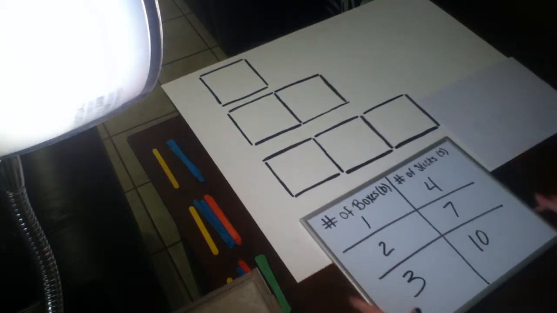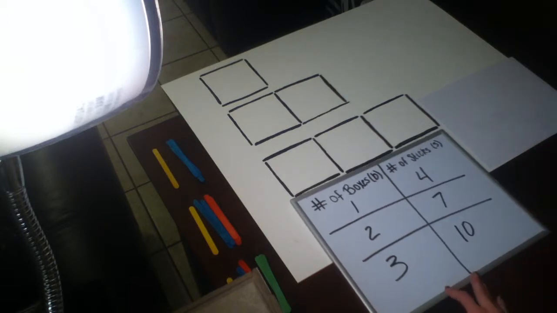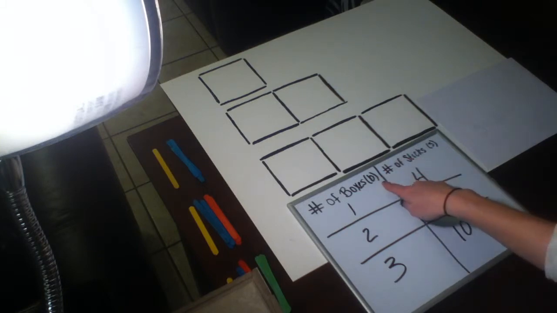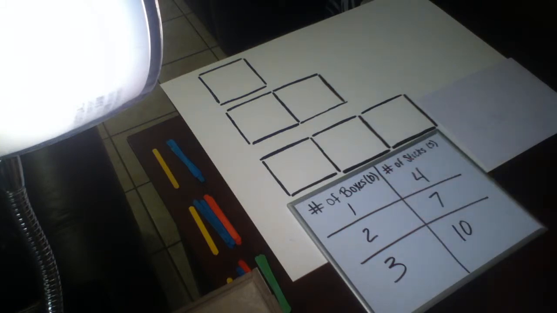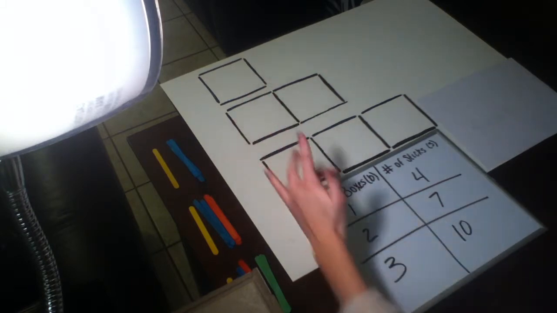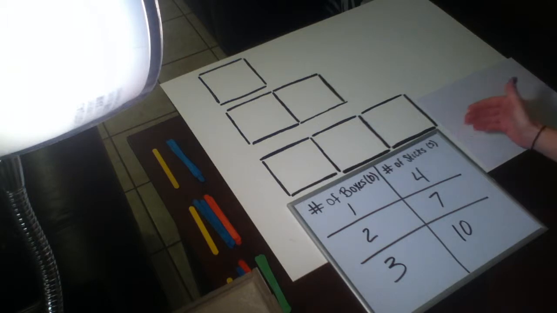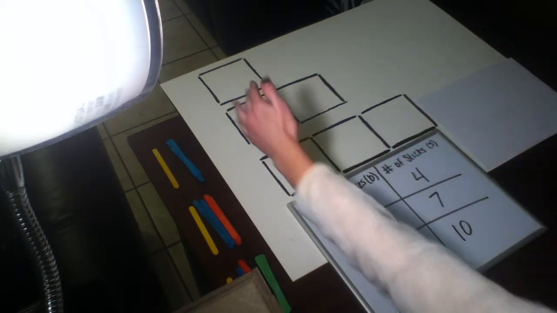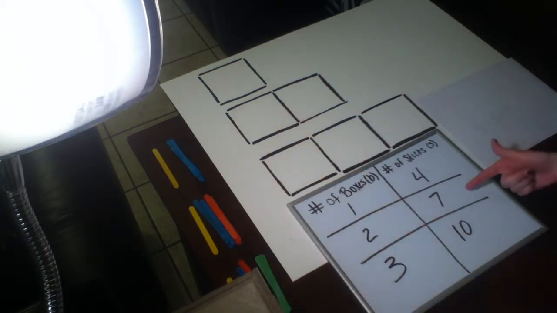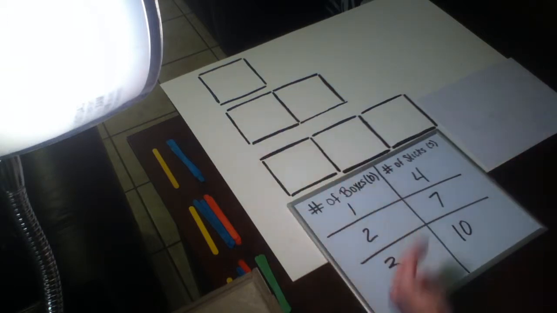So here's our table that I've already constructed. On the left-hand side you'll notice the number of boxes, also in parentheses I put B to represent the number of boxes. And we can see that it goes up 1, 2, 3, adding a box each time. And in the right-hand column is the number of sticks, which can also be represented as S, the number of sticks. For 1 box there are 4 sticks. For 2 boxes there are 7 sticks. And for 3 boxes there are 10 sticks.